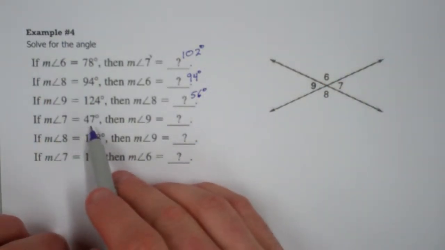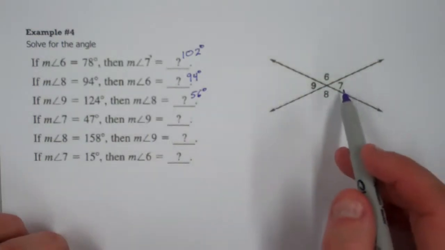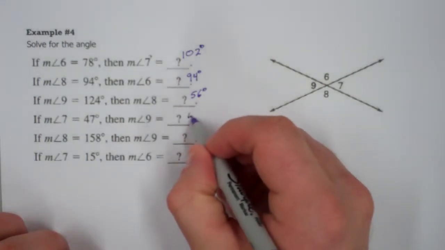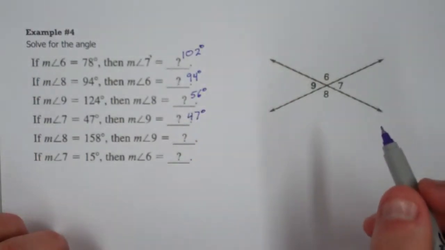The measure of angle 7 is 47 in this one. We want to know 9. So 7 and 9 are vertical angles, and they must be congruent here, meaning that their measures are the same.